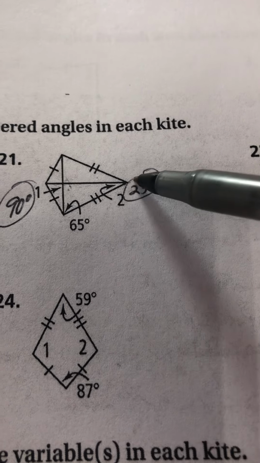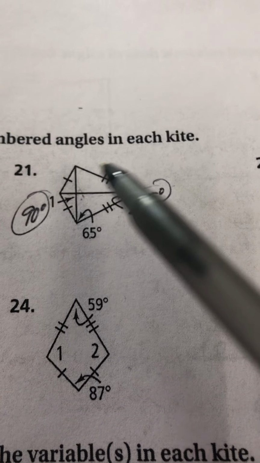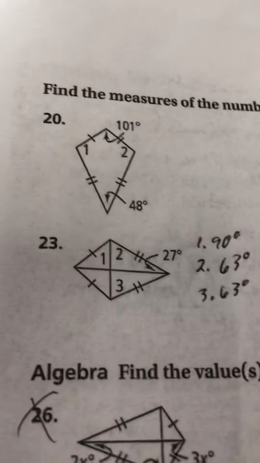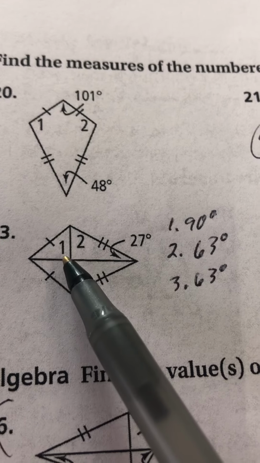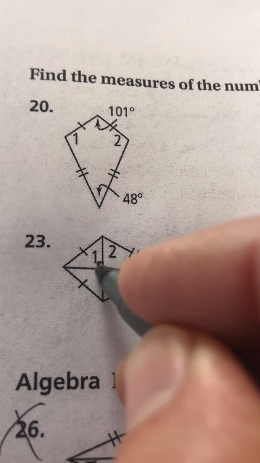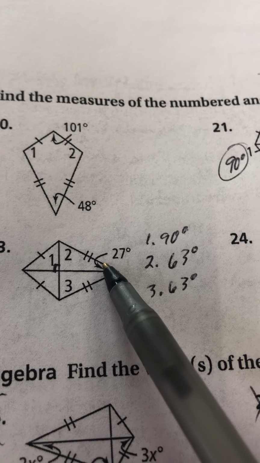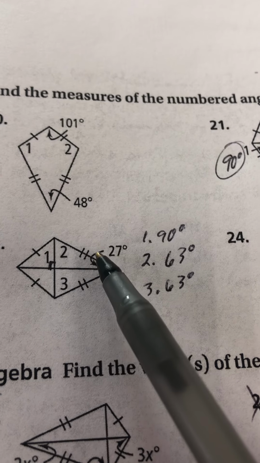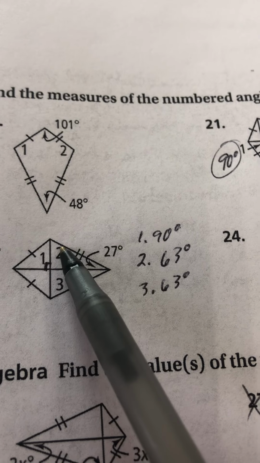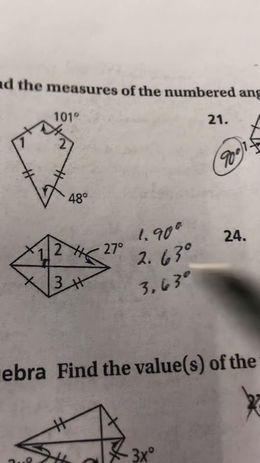The sum of the interior angles of a triangle is 180 degrees. So I'm going to take 180 minus 65 minus 90, and I get 25. Number 23. This angle 1 right here is going to be 90 degrees. That little box there, that's 90 degrees. If I know this is 90, and I know this is 27, I'm going to take 180 minus 90 minus 27, which will give me this angle, number 2, which is 63. If this angle up here is 63, that means this angle down here is 63 also.